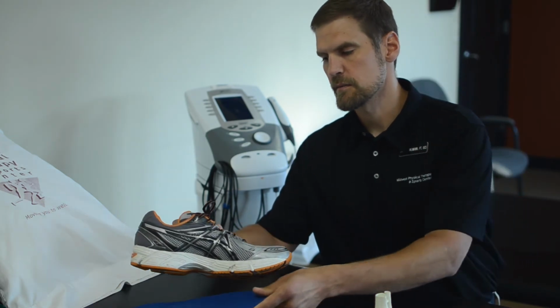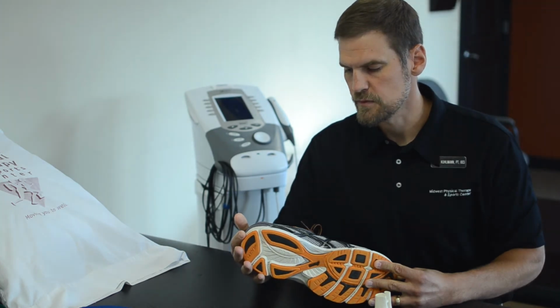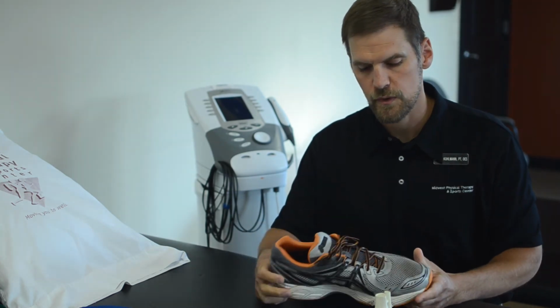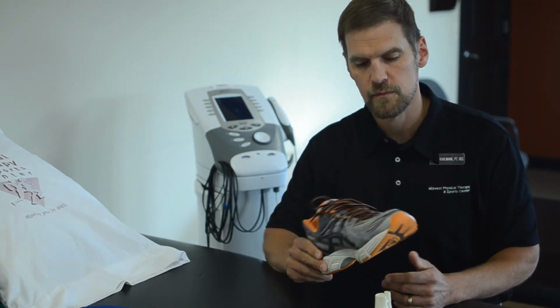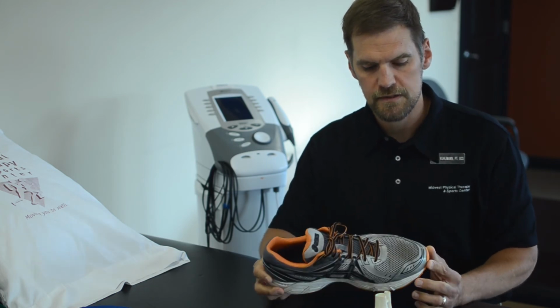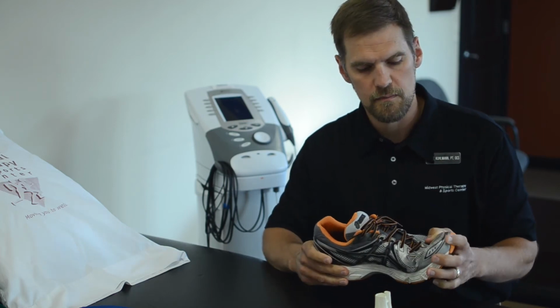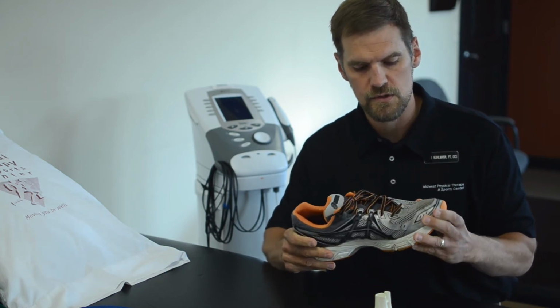Proper shoe wear is also important, especially for those who are frequent runners. Oftentimes we'll educate the patient in proper shoe wear to make sure that they are fitted with the proper shoe to support their foot when running. When looking at a shoe, I oftentimes tell a patient to do a squeeze test, a bend test, and a twist test with the shoe.